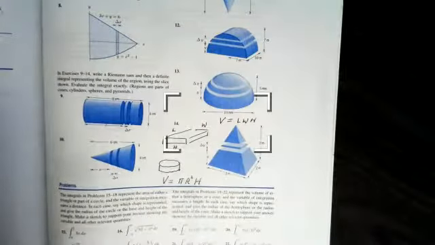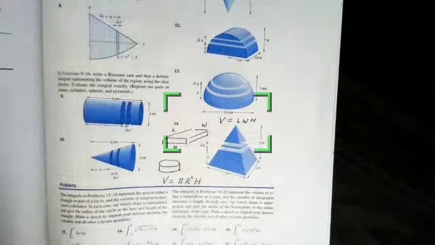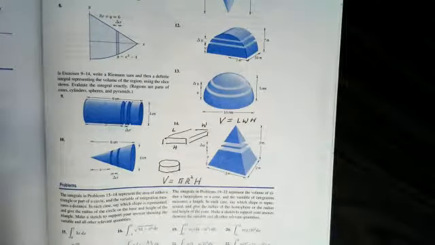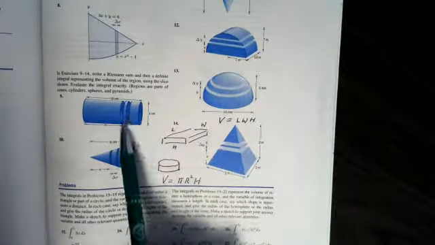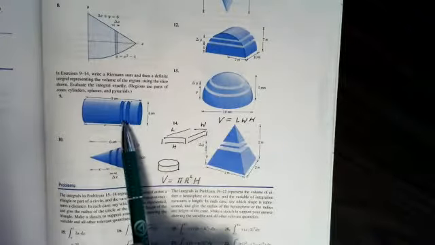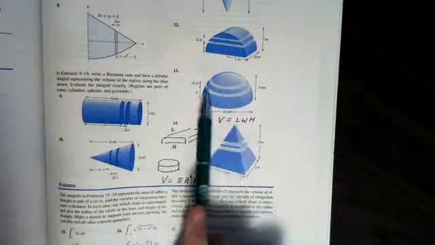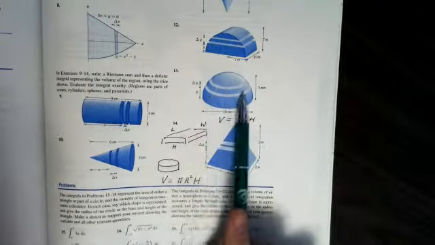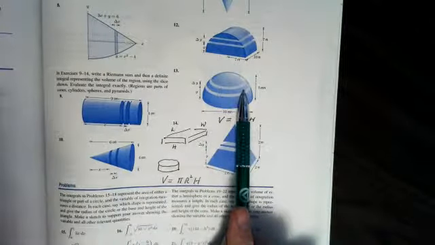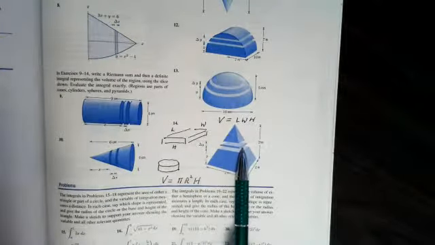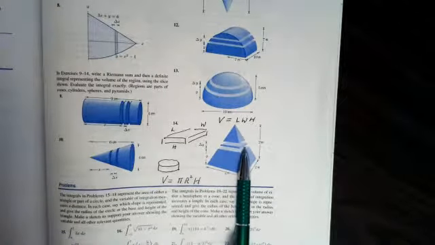Section 8.1, we started computing volumes of solids. The basic idea is that we had a solid with known cross sections. For example, if we have a cylinder and slice it vertically, we have cross sections that are smaller cylinders. If we take this hemisphere and slice it horizontally, we again get cross sections that are basically cylinders. If we slice the pyramid horizontally, we get cross sections that are boxes, so to speak.